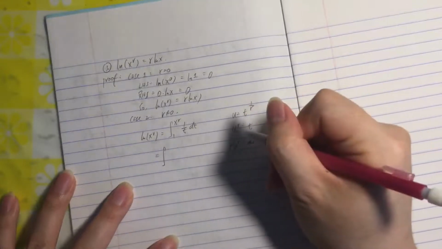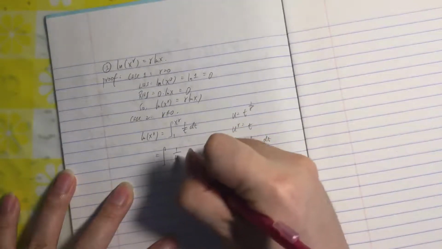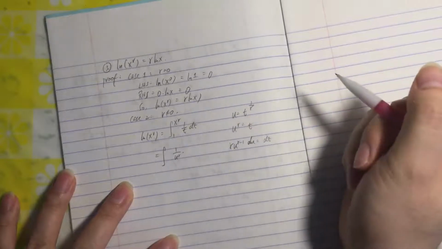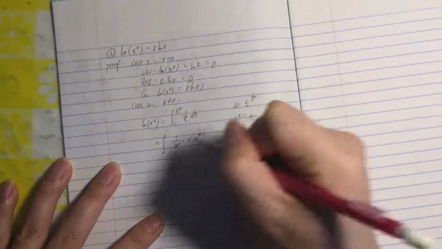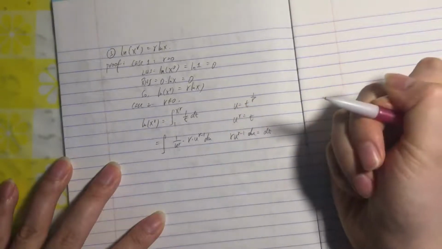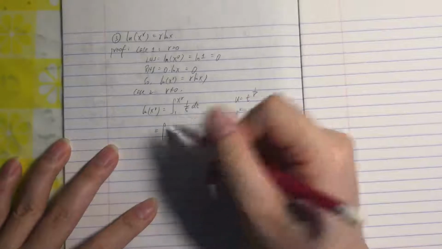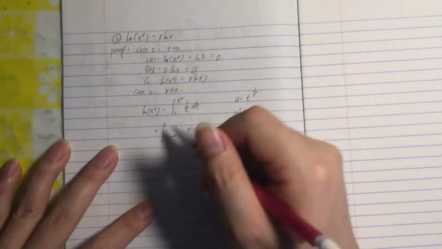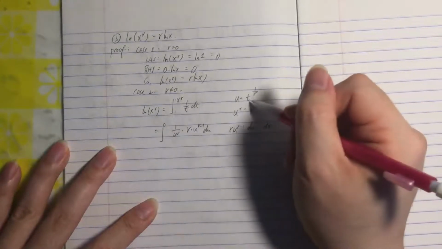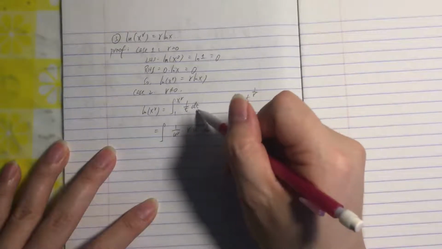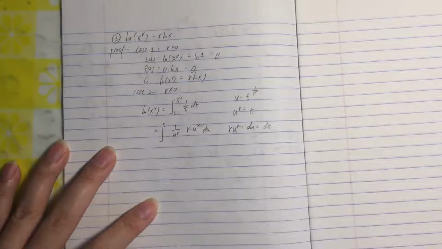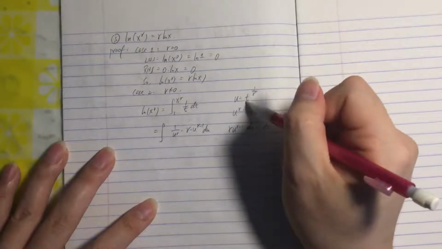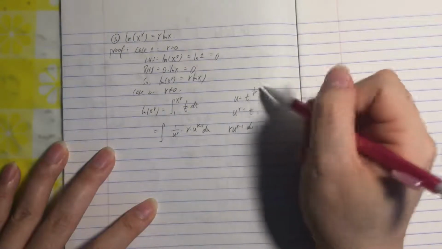t is u to the power r. dt is r times u to the power of r minus 1 du. What's the limit here? For the limit, we plug in the upper and lower limit for t. The variable is t here. If I plug in 1 for t, 1 raised to any power is 1.